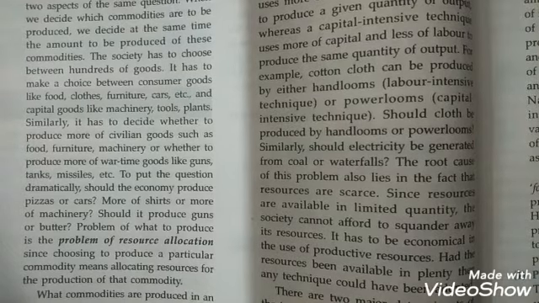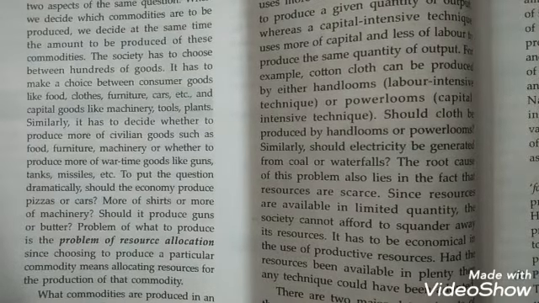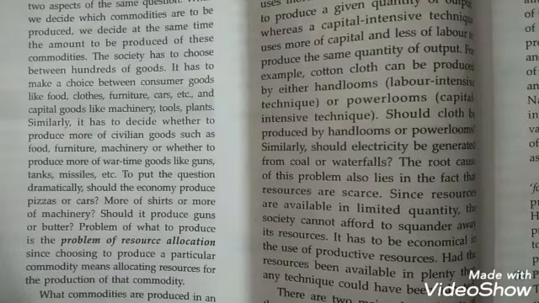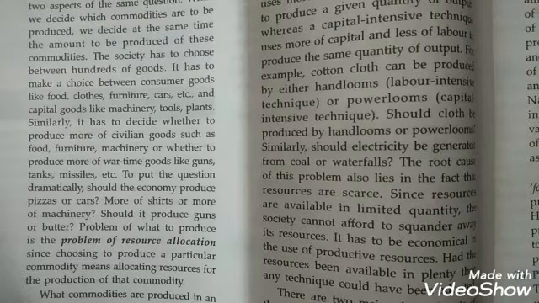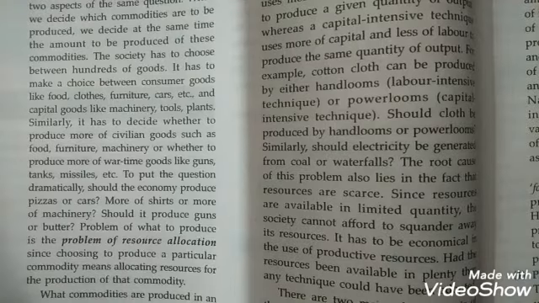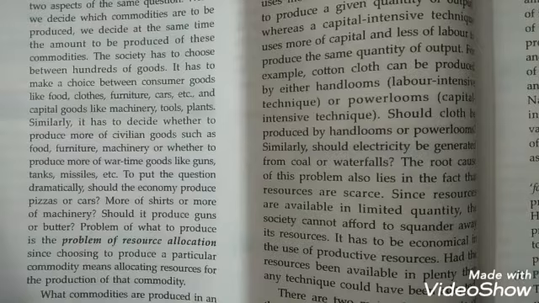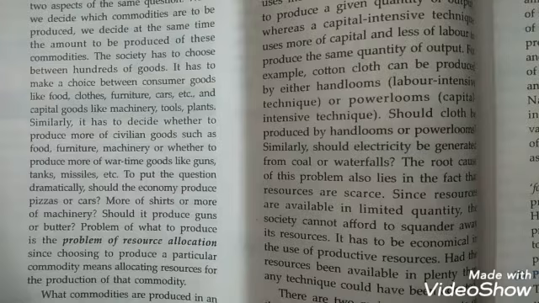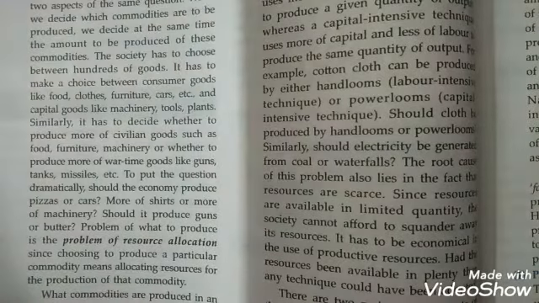But here the problem arises which technique to use, because we will have to see what type of resources are available in that country. All the countries do not have the same type of resources available. Some countries have better techniques available, their level of technology is higher, whereas in other countries the amount of labor is more. So depending upon the availability of resources in the country, the method of production will be selected.